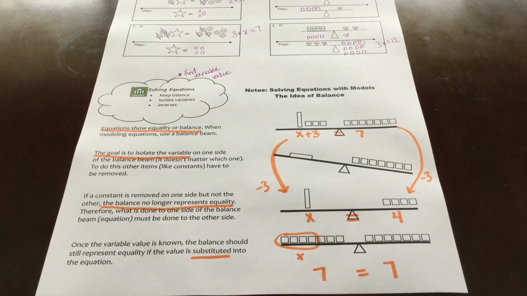And I was able to check my work with mental math because it was a basic equation. And these will be big ideas that we use moving forward.